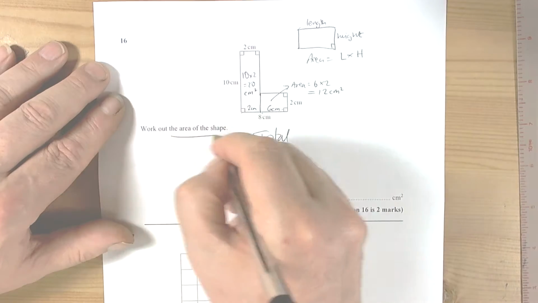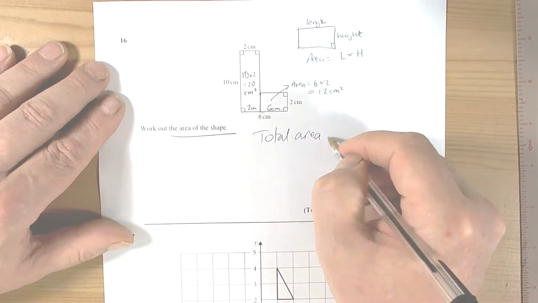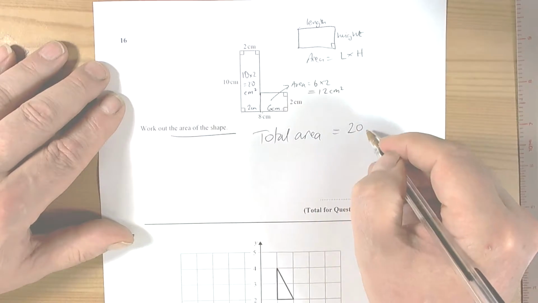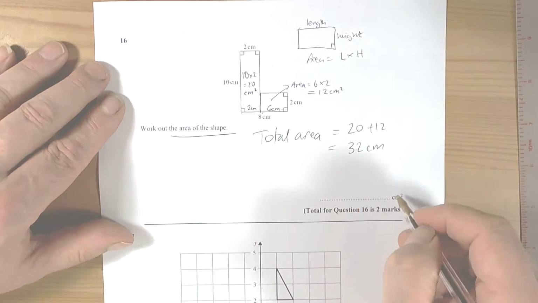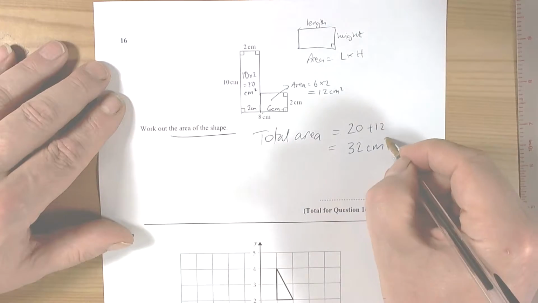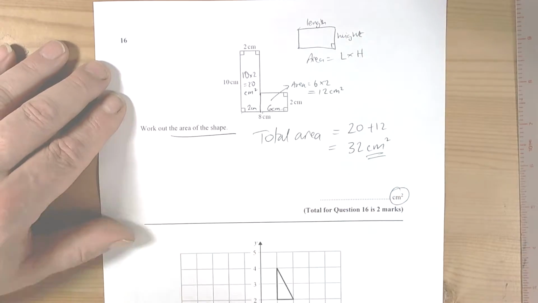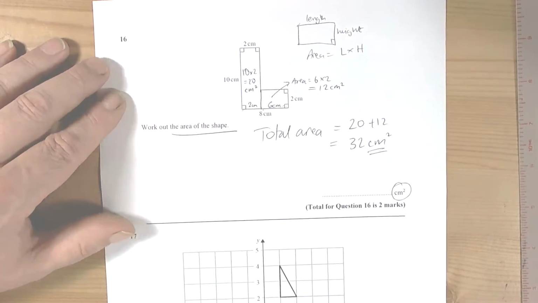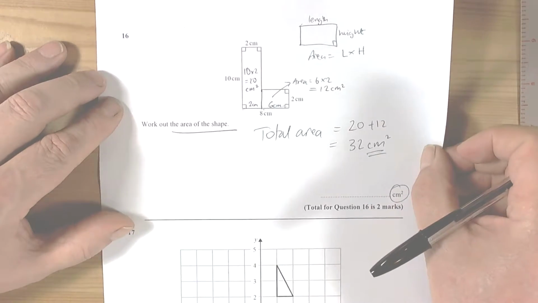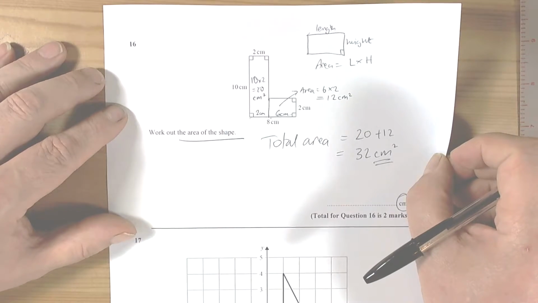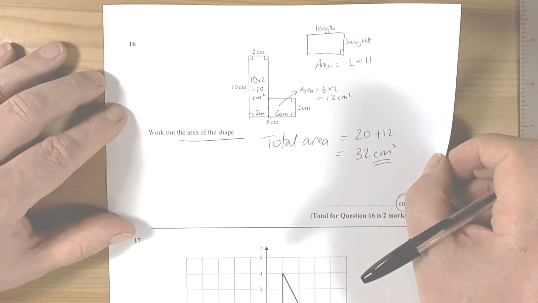So it says work out the area of the shape, so we need the total area. So the total area is going to be 20 plus 12, so 32. Again, we need the units. Although they give the units in the question, get in the habit of writing units down for every answer that involves measurements, and then you won't miss those marks where they don't give you the units and expect you to do it. Okay, so that's working out the area of a shape that can be split up into rectangles.